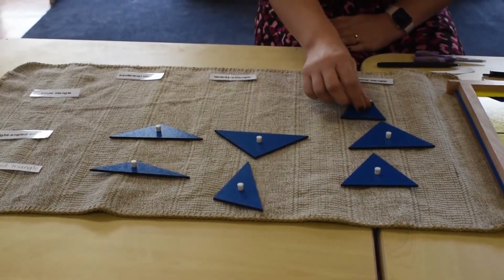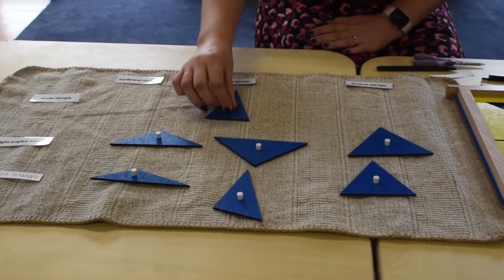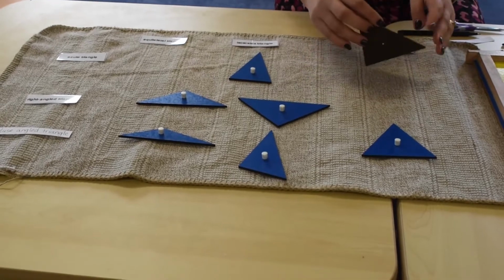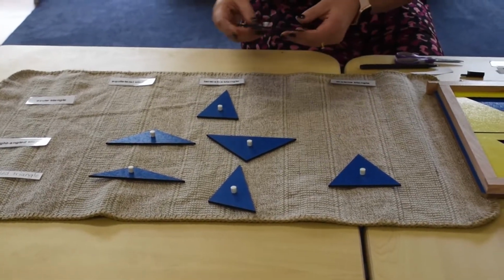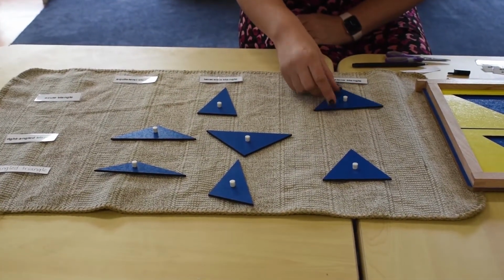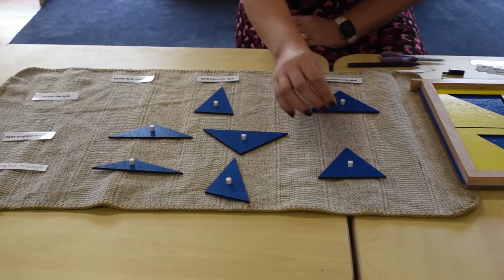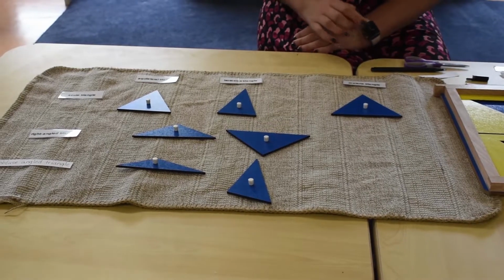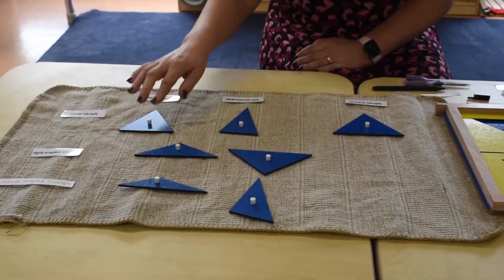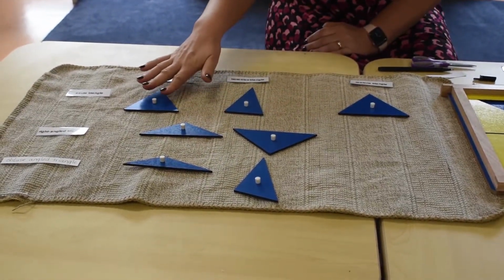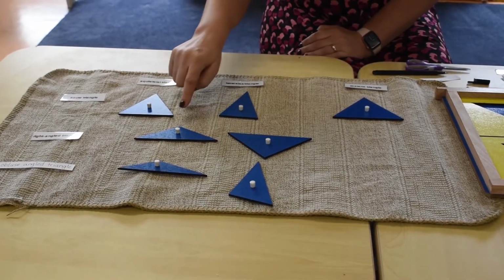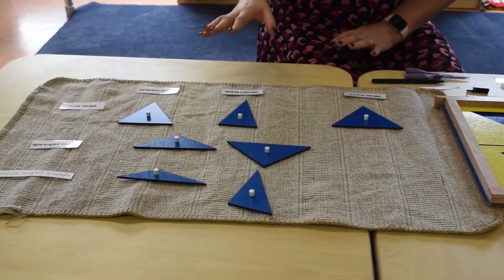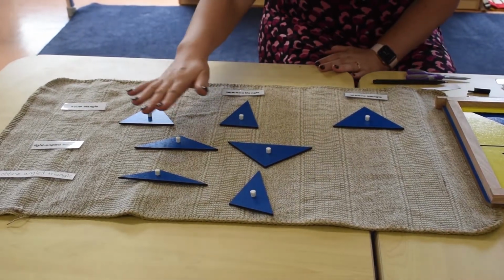This is an acute isosceles. This is a scalene, acute angled scalene, and this is our equilateral triangle, which will always have 3 acute angles. Later on, they will learn why the angles are classified that way.